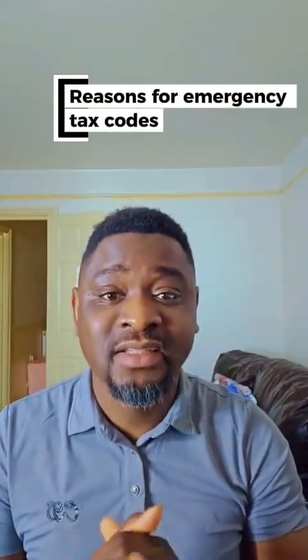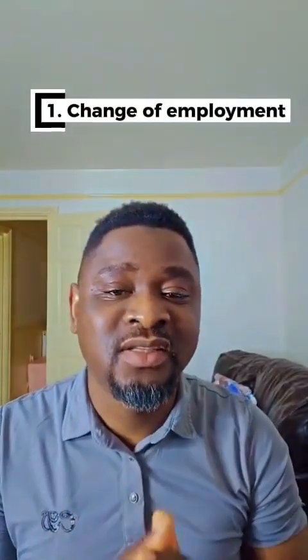So let's talk about some of the reasons why you might have an emergency tax code. Number one reason is that when you leave one employment for another employment without a P45, you might have an emergency tax code. This means that HMRC will not have the details of your previous employment. They will assume that you are starting a new employment afresh.